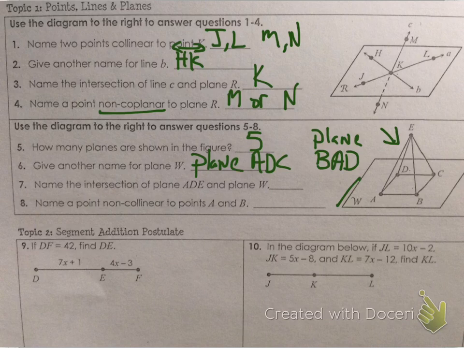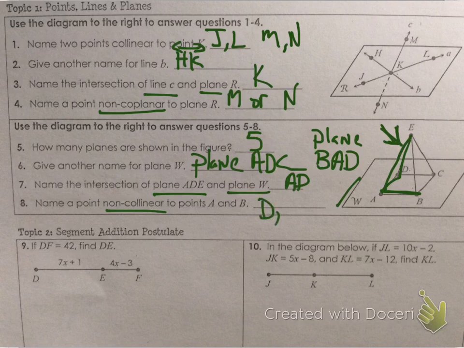Anyways, all right, name an intersection of plane ADE. AD. So this little side that's right here that I've got the arrow pointing at. Remember, 2 planes intersect in a line, and this one, they intersect at AD. A line and a plane intersect at a point. That might be something you could add to your formula sheet. Name a point non-collinear to points A and B. Non-collinear. So you could have said D, you could have said E, or C.